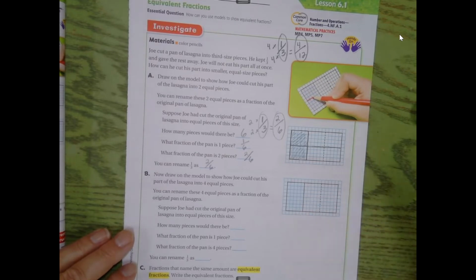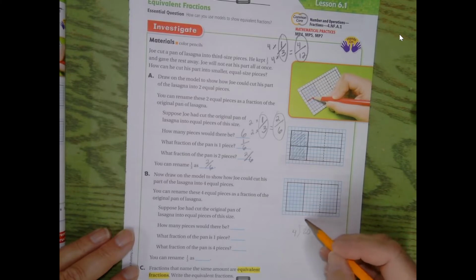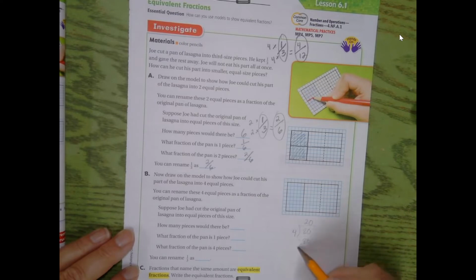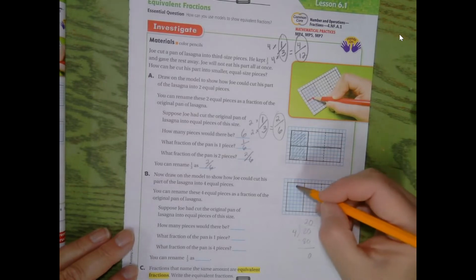So if you could do that in your head real quick, it would be like 80 divided by 4. And we know 4 goes into 8 2 times. Or we can think 40 times 20 would equal 80.